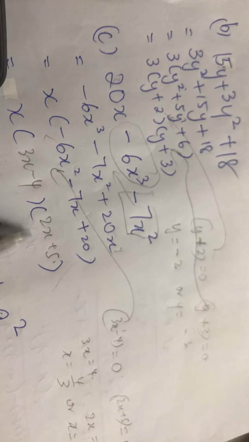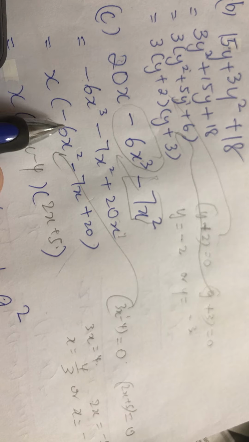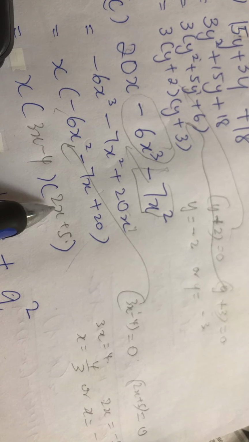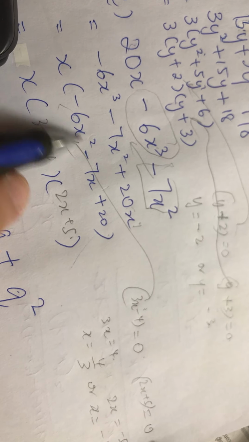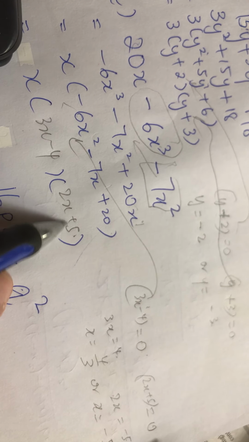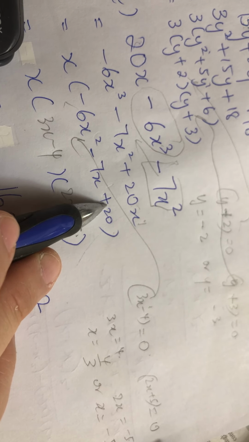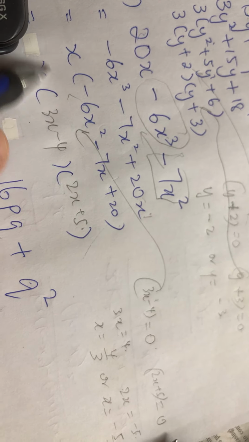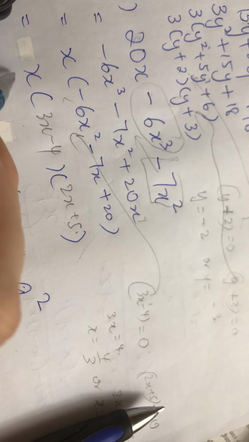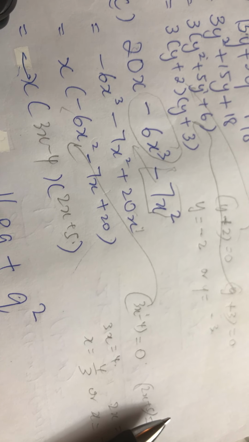Under normal circumstances, this would be your answer. Everything will be perfect, alright? But because of this negative sign here, you will find that 3x times 2x doesn't give you 6x squared. You are short of a minus. Similarly, -4 times +5 won't give you +20. It should by right be minus. So how do you make this equal to this? That's where you just have to put the minus in front. That's all. So that's all for this.